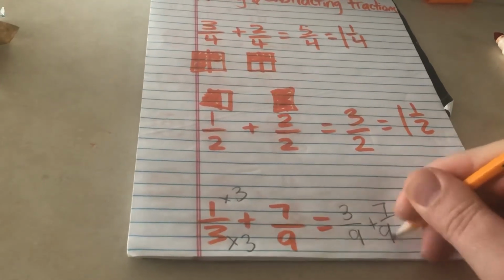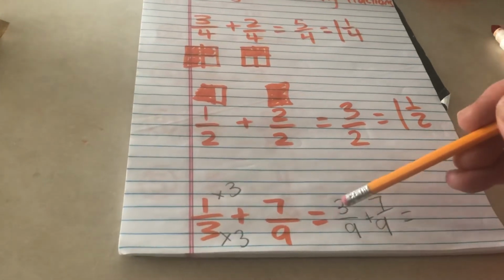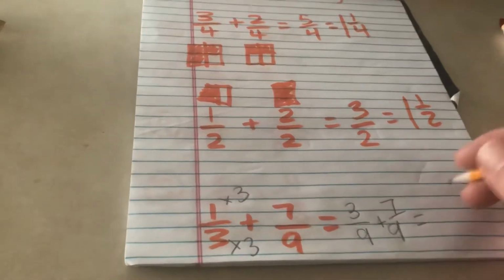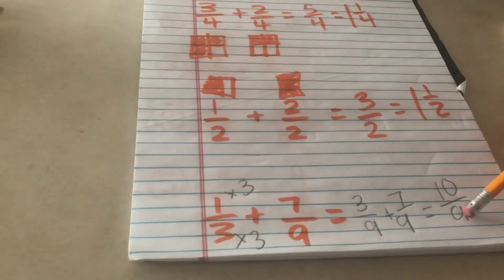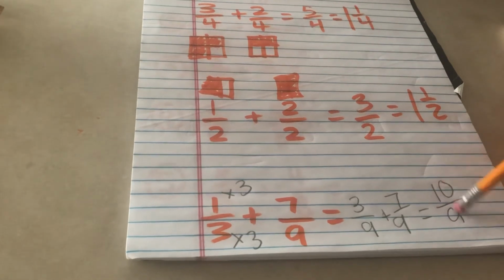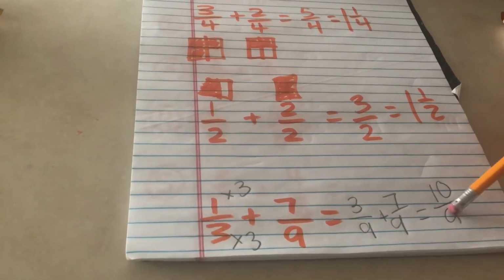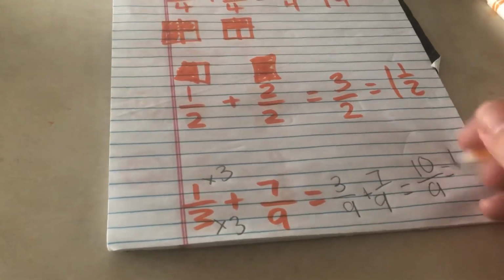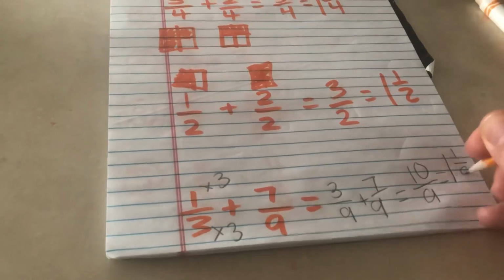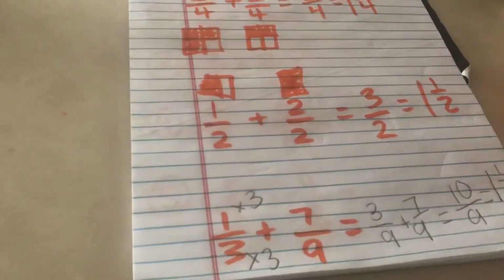Oops, I almost made tenths. Got ahead of myself. So now, last step, adding the problem up. 7 plus 3, well, that actually would equal 10/9. I know that 10/9 is a fraction greater than 1. If 9/9 equals 1 whole, because I have 9 out of 9, then 10/9 is just 1 above that. So I would have 1 whole and 1/9 left over. So it's 1 and 1/9 is my answer.